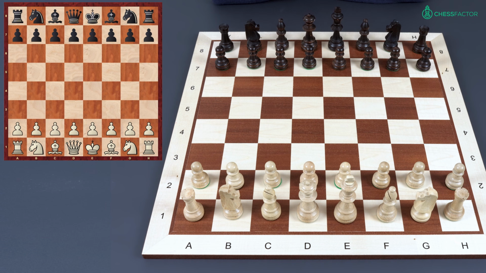The first example of a skewer we're going to look at is actually a game played by Bobby Fischer in 1957 in the US Open. And because the skewer occurs early on in the game, we'll actually start from the very first move.